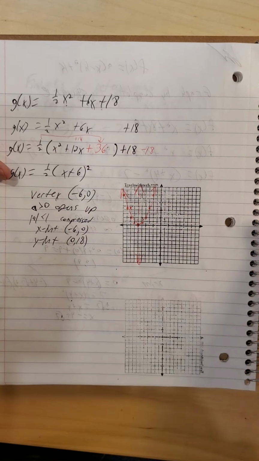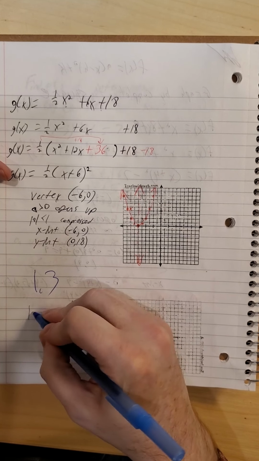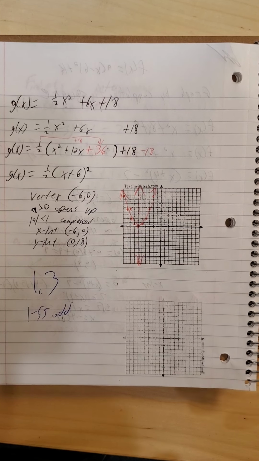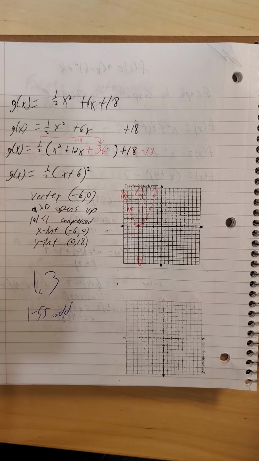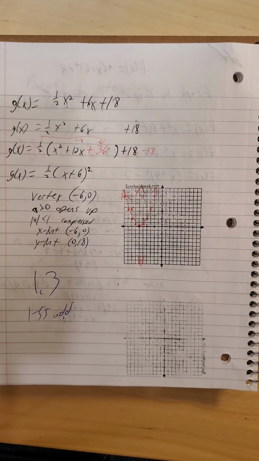All right, so on section 1.3, I would recommend trying out 1 to 55 on the odds. I'll also upload the author's just sample 1.3 homework as well for the My Math Lab fans.